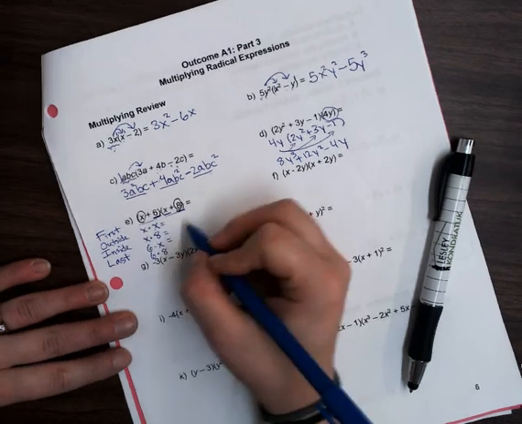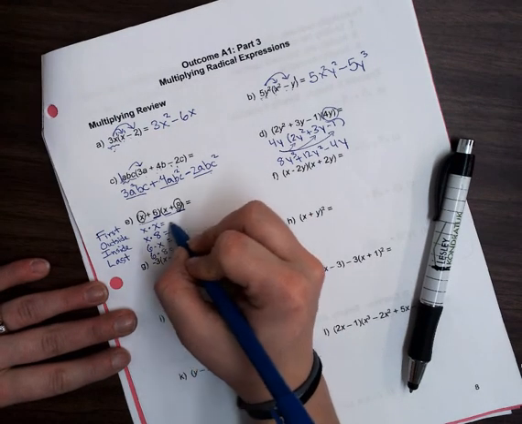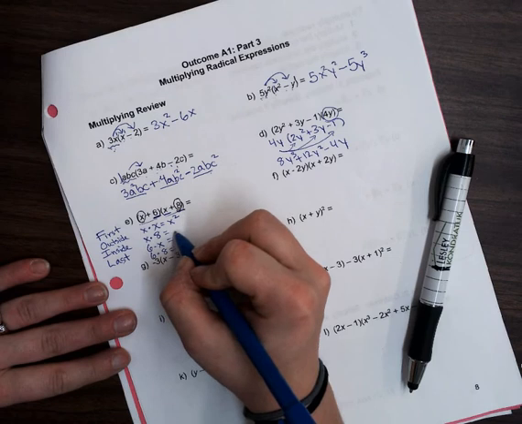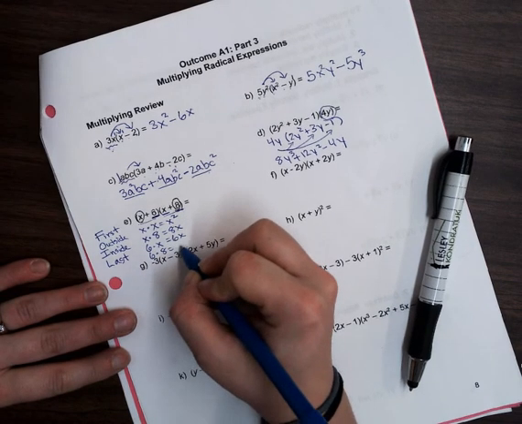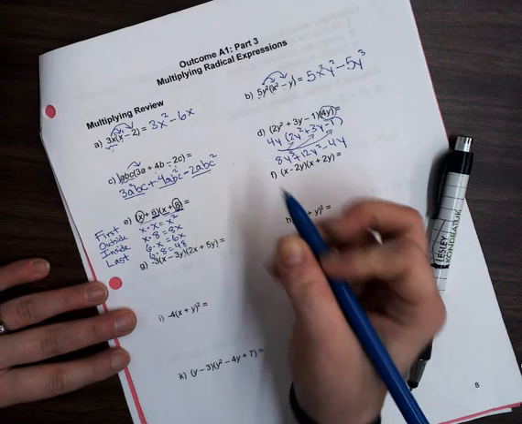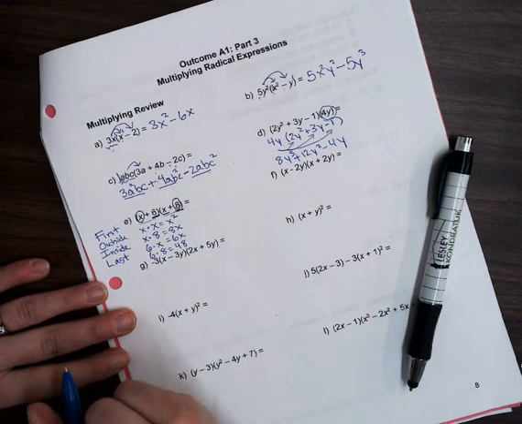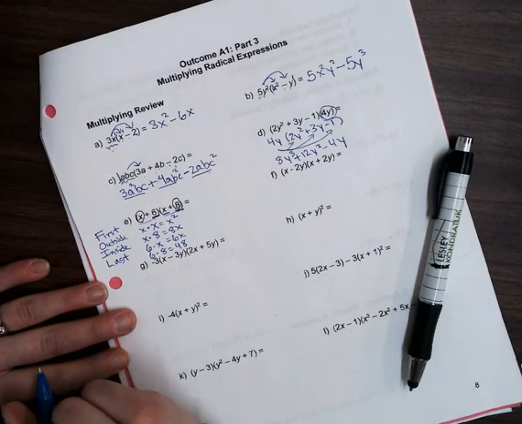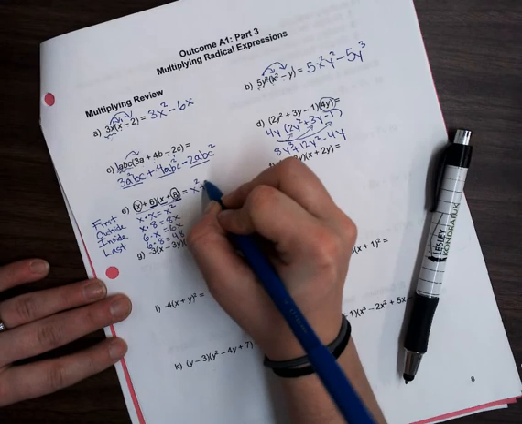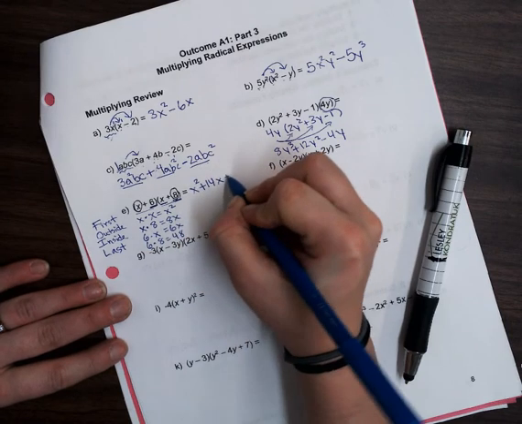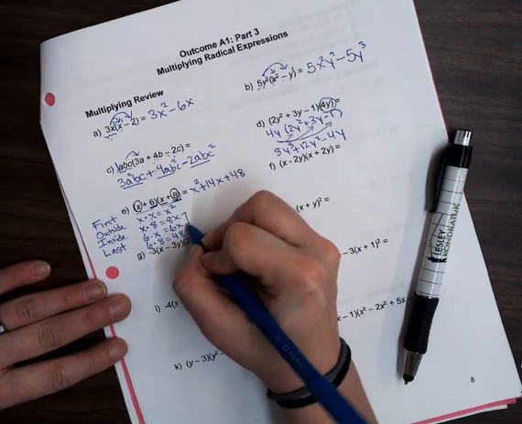And so let's go through each of these. So x times x is x squared, x times 8 is 8x, 6 times x is 6x, and 6 times 8 is 48. Now we need to make sure we write our final answer as a mathematical sentence. So our answer would be x squared plus 14x plus 48. Make sure you add like terms.